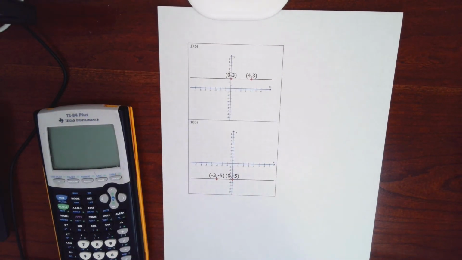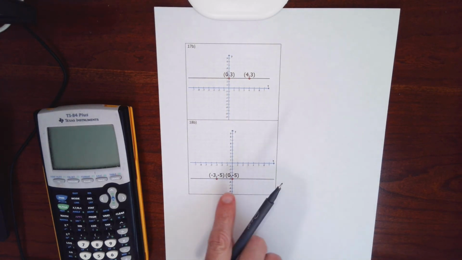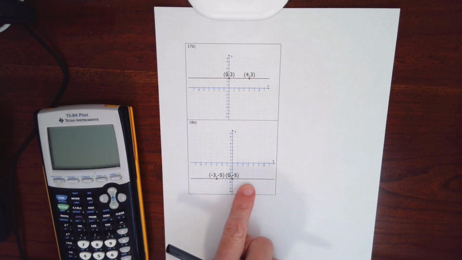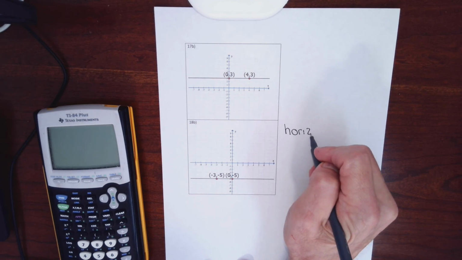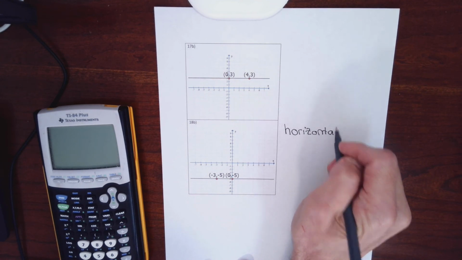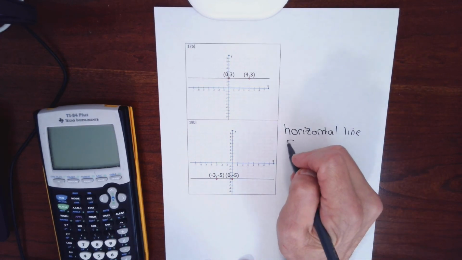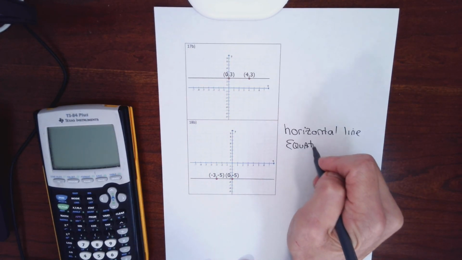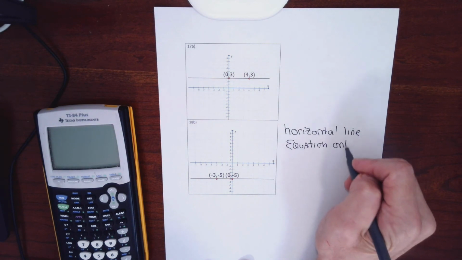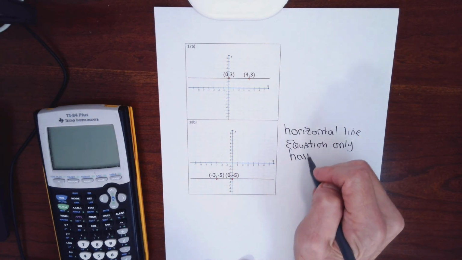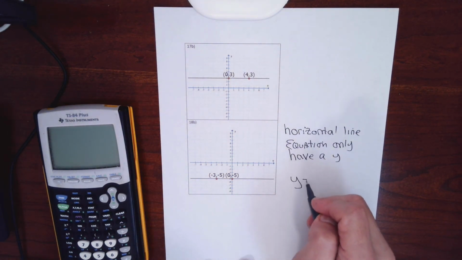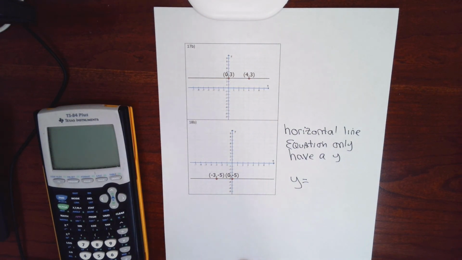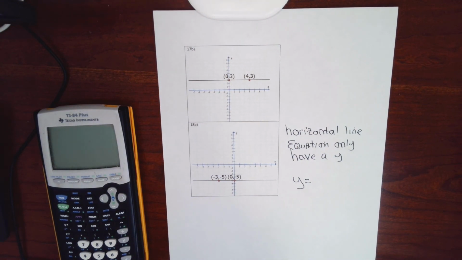Next few problems want me to find equations of horizontal lines or vertical lines. Problem 18b wants me to find the equation of the line that I drew here. And of course, this is a horizontal line. And I should know that the equation of any horizontal line will only have a y. Equations of vertical lines only have an x. So immediately, since I'm asked to find the equation and it's not a slanted line, I can't use the y equals mx plus b strategy, I need to use my logic.